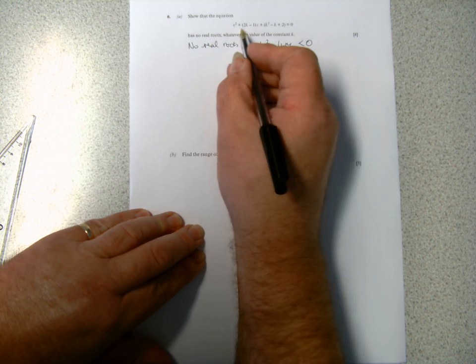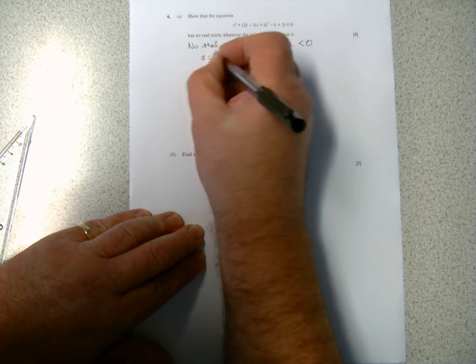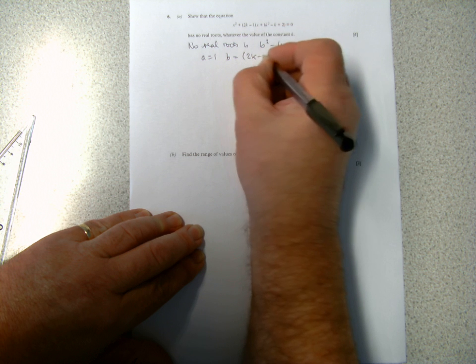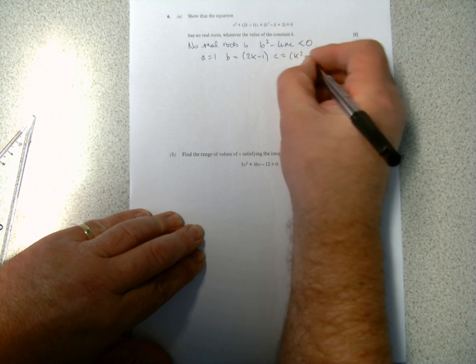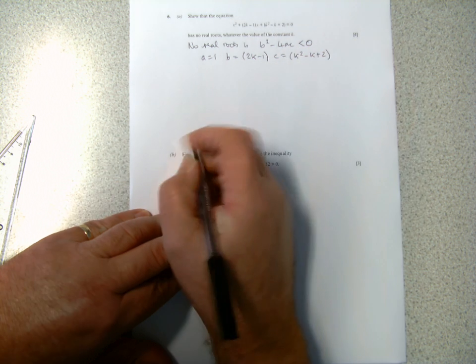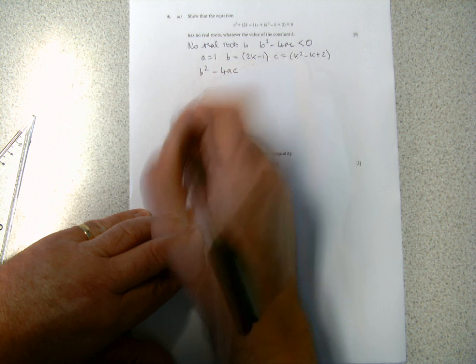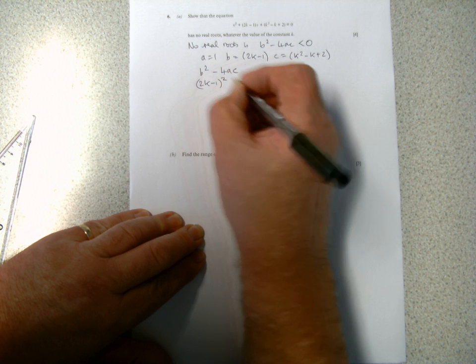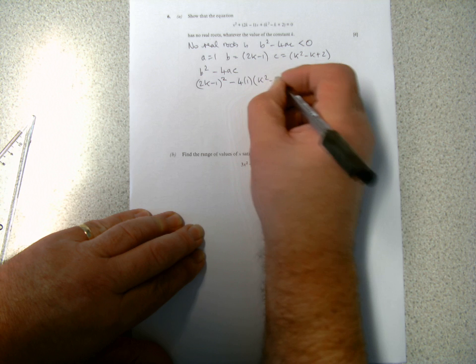So I need to identify a, b and c from this quadratic. A is what's in front of the x squared, which is 1. B is what's in front of the x, which is 2k minus 1. And c is whatever's left over. Keep the brackets there. Okay, now let's work out b squared minus 4ac. So that'll be (2k minus 1) all squared minus 4 times 1 times c.